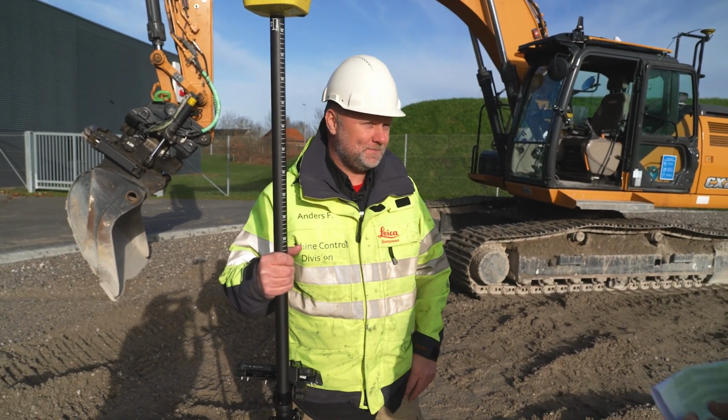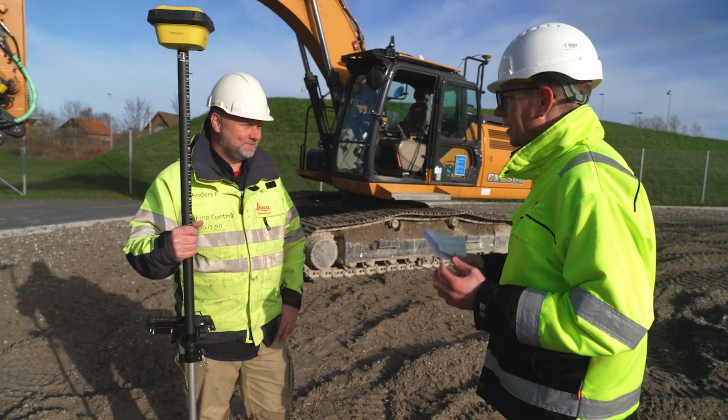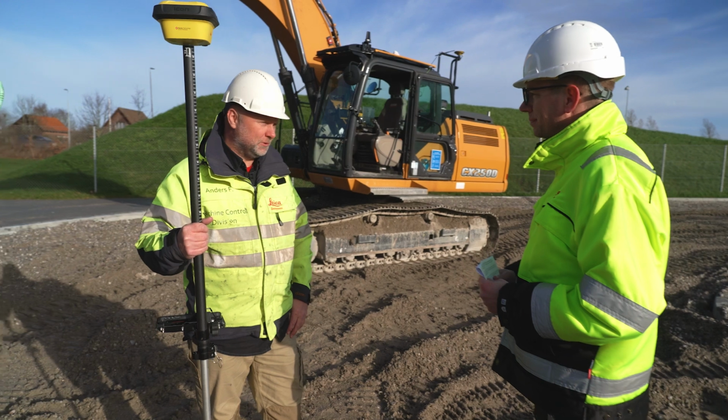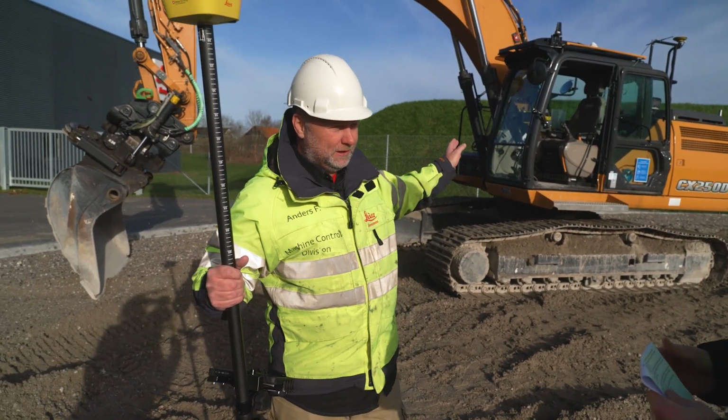But now that we have installed 3D machine control on the machines, we're actually able to collect the as-built data from the machines. Yeah, that's true. So basically the same task that you do on your rover, you can also do it straight in the machine.